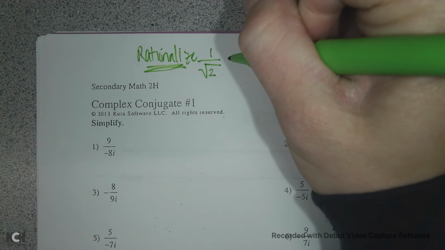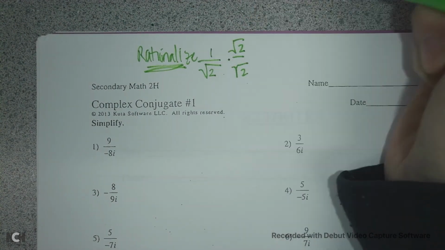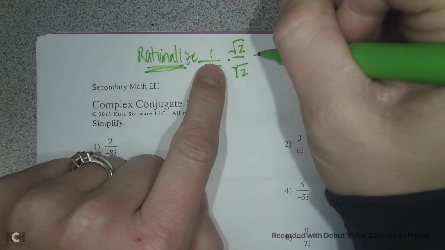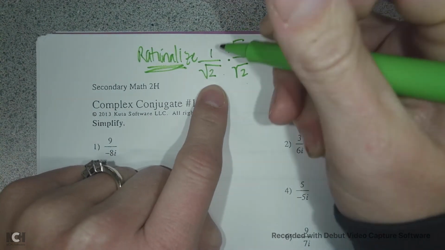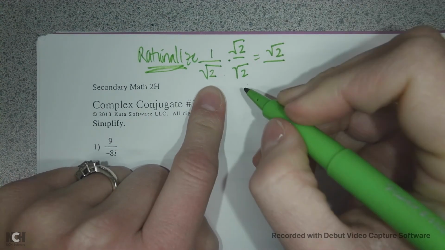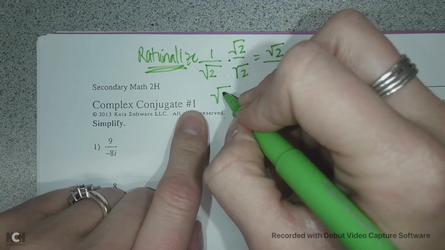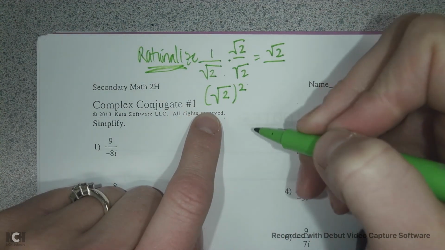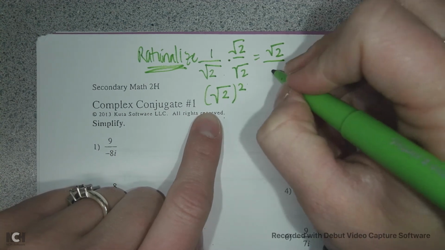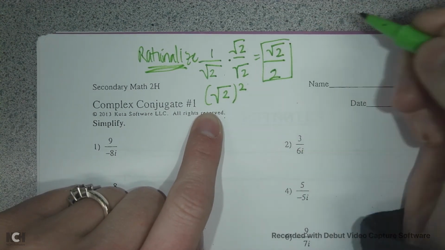We did this by multiplying the top and the bottom by whatever the root was. On the top, we have the square root of 2, because 1 times the square root of 2 is the square root of 2. On the bottom, we'd have the square root of 2 times the square root of 2, which is the same thing as the square root of 2 squared, and that is 2. I can't reduce, so this would be my answer.